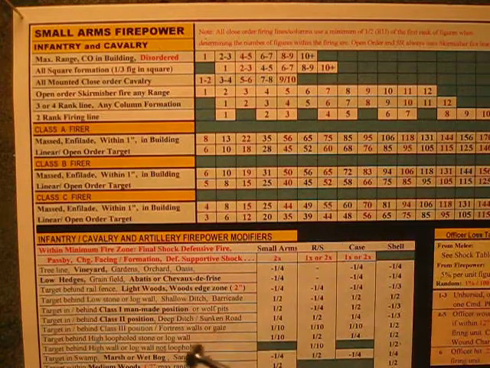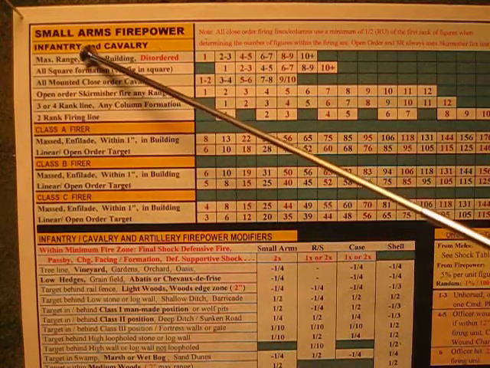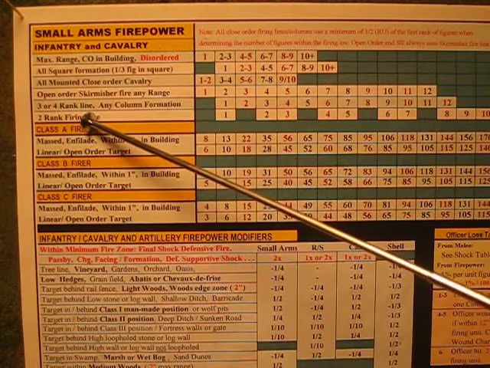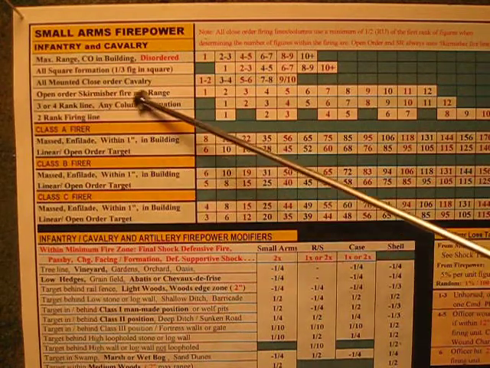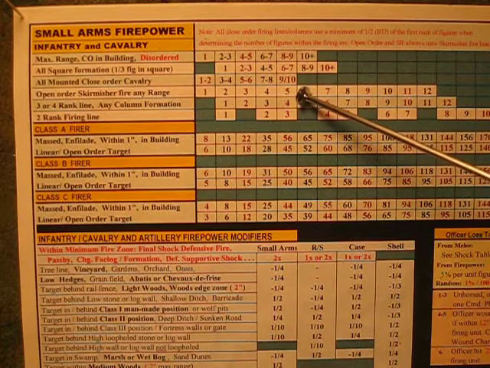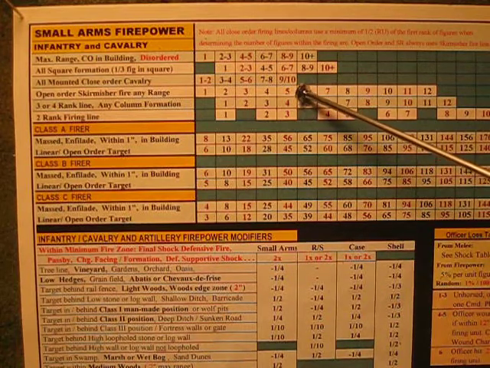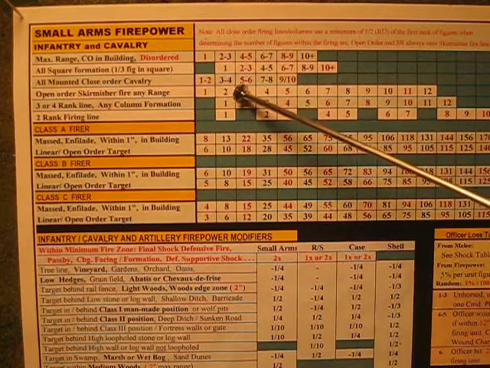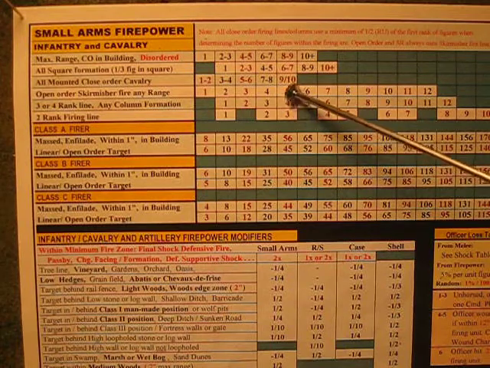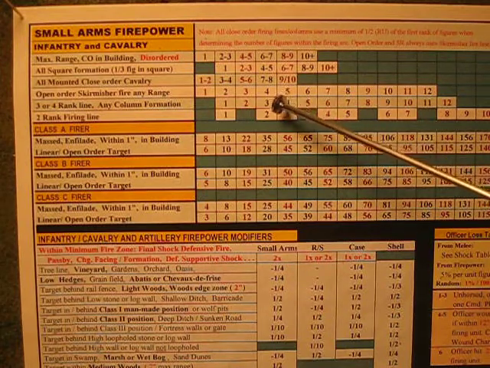Next, to utilize this chart, you make a decision of which of these 6 lines is going to be your basic line to utilize. You'd come off to the right side to determine how many figures can bear on the target within the arc and things of that nature, and these whole numbers represent actual figures of the infantry or cavalry unit, or skirmishers.